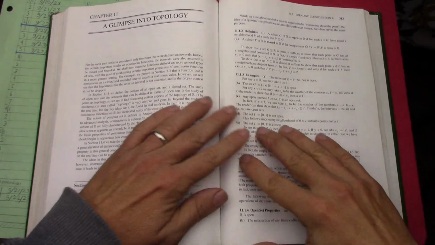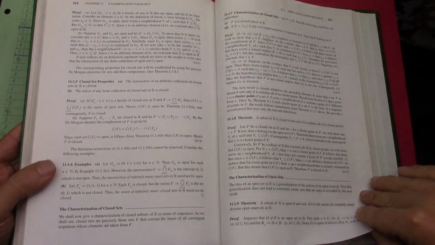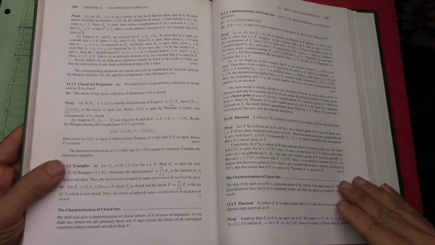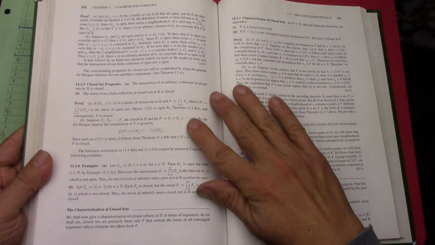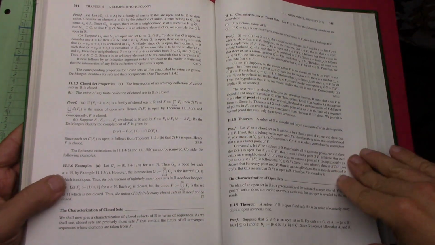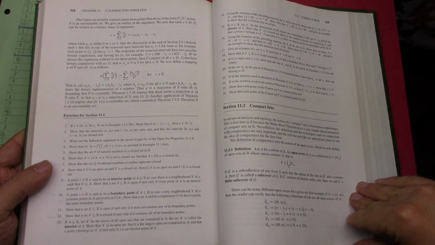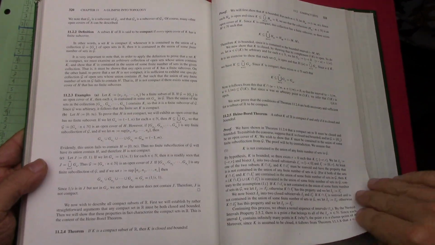About the content, I love the way Bartle and Sherbert discuss this material. I had gone through it in Wade, of course, way back when. But I really like how they have many examples for the various proofs. Of course, the Cantor set, which is standard fare. And then a very nice proof of the Heine-Borel theorem, for which I'm going to make a separate video just because I find it interesting.